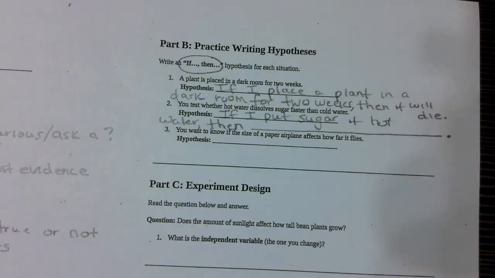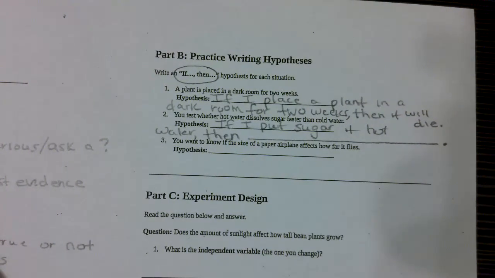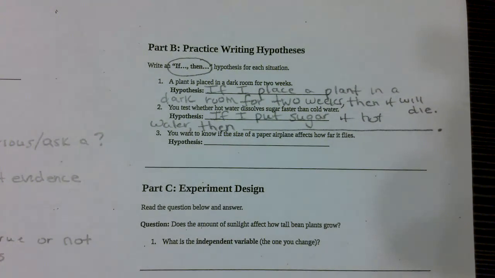Okay. And again, I apologize for not giving you much room. Just do the best you can. Or if you need to, you can always write on the back if you need to. All right, let's look at the next one real quick. You want to know if the size of the paper airplane affects how far it flies. So I'm thinking that if it's bigger, it probably is heavier, so it might not fly as far. So I could either write my hypothesis about that, or I could make it about a smaller airplane. I'm thinking that a smaller airplane would probably weigh less, it has less mass, and so it's probably going to stay in the air longer.